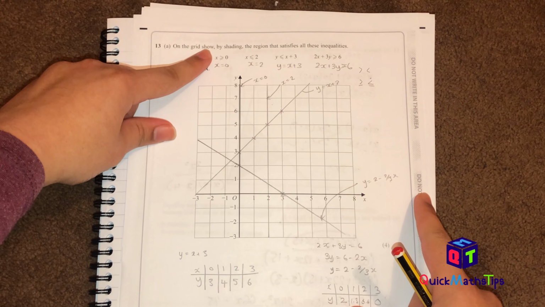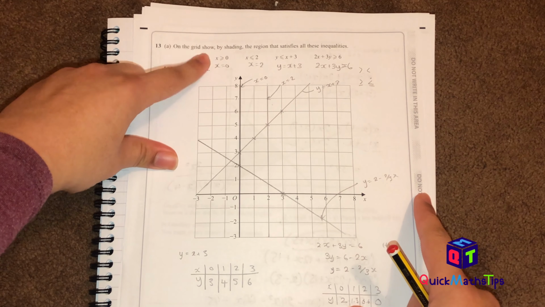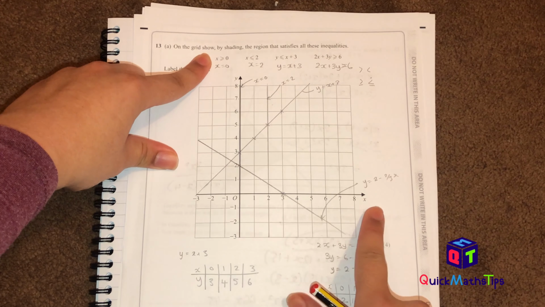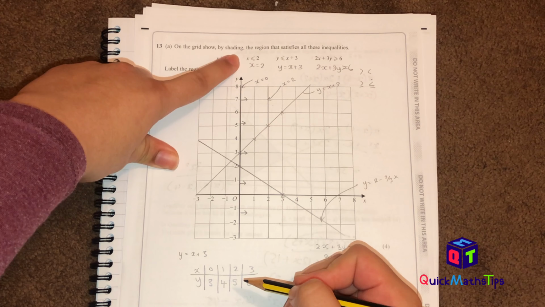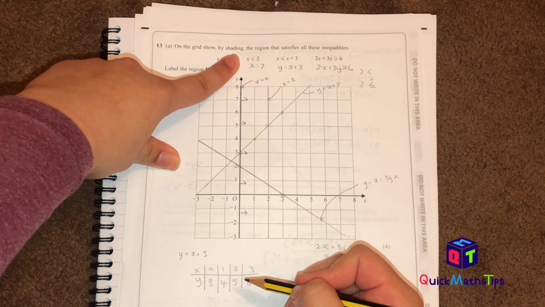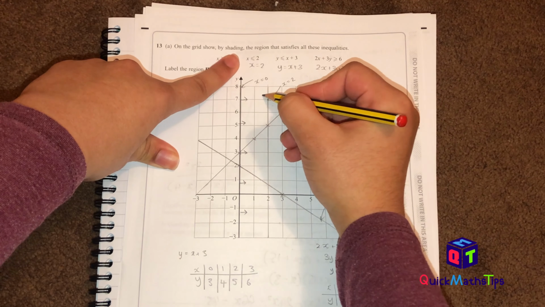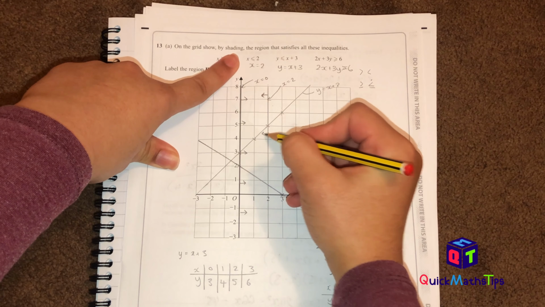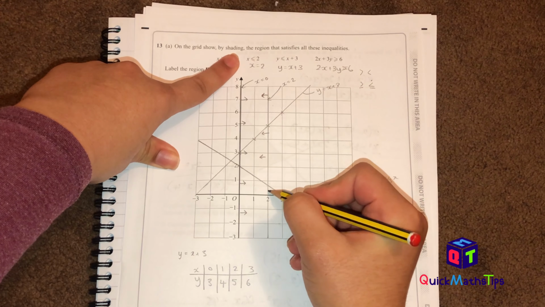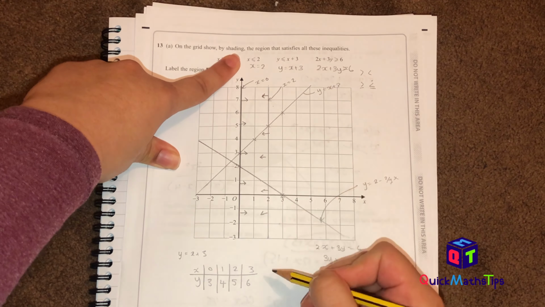Now, for this one, x is bigger than 0. If the x values are bigger, you look on the right-hand side, because they get bigger on the right-hand side. The part that is shaded must be on the right-hand side of that equation. In this one, it says x is smaller, so this is x is smaller than 2. It must be on the left-hand side of this equation, so the shaded region must be on the left-hand side.